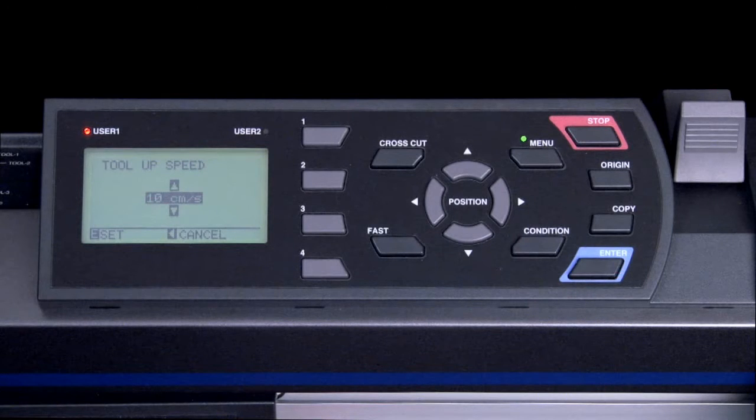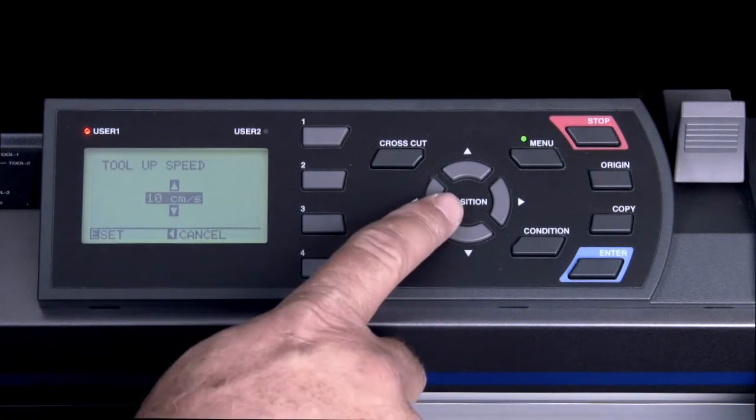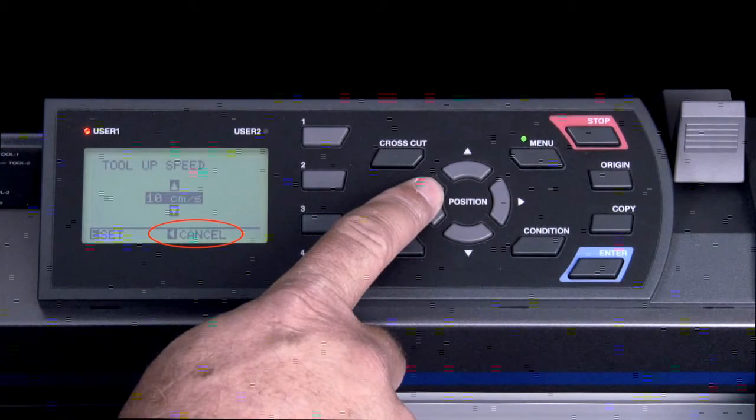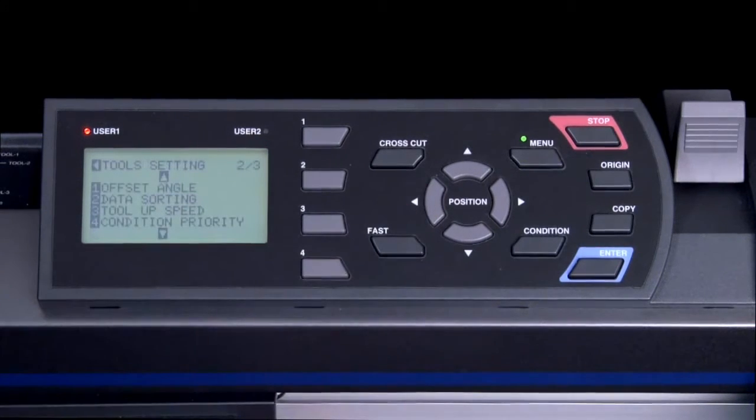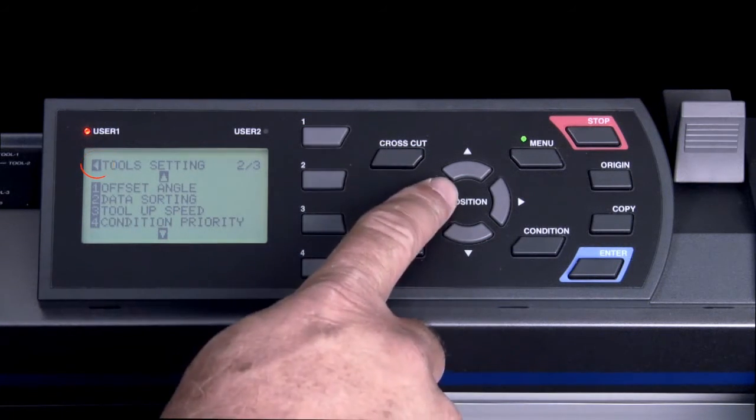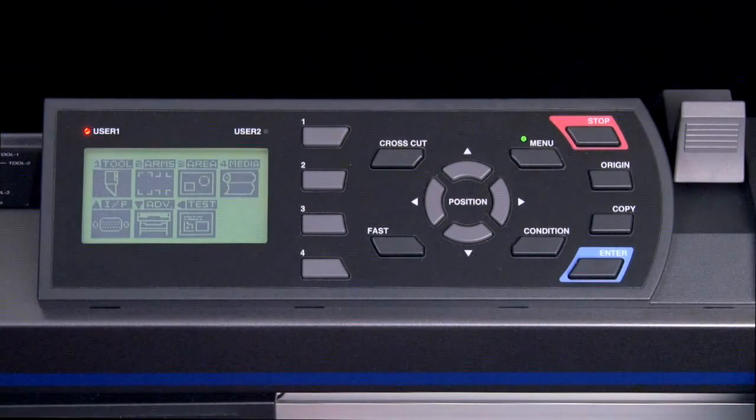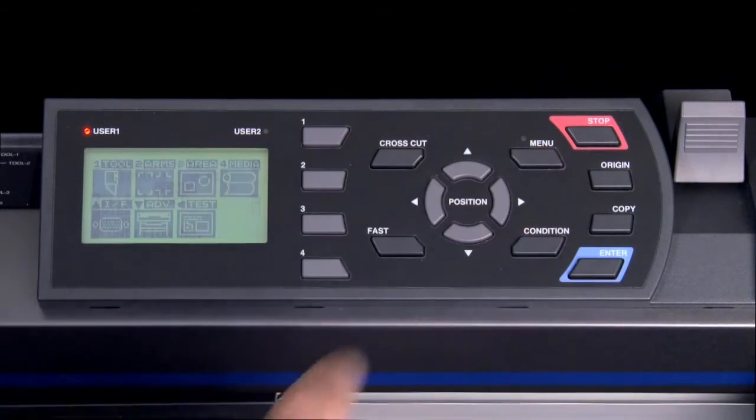In this case though, we really don't want to change the tool up speed. So to cancel this value or the setting, we can just press the left arrow key as indicated here, and this will bring us back to the Tools menu. Keep in mind that this type of operation is true with many of the menu settings. To get back to the main menu, press the left arrow key again as indicated by this arrow at the top of the LCD screen, or we can press the menu key to return to the default menu.